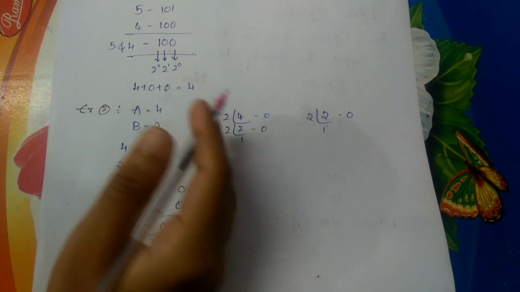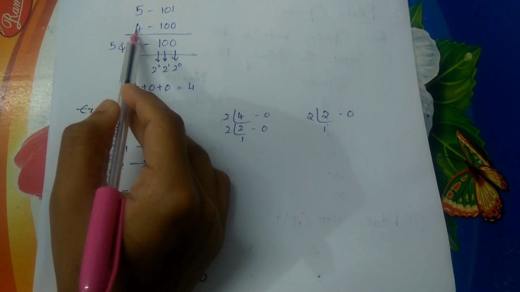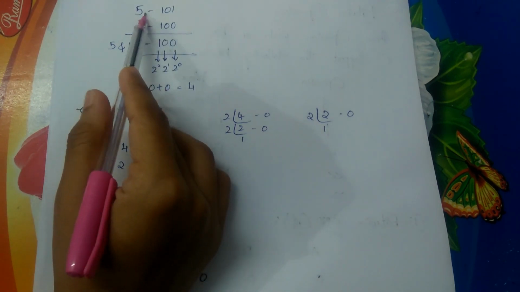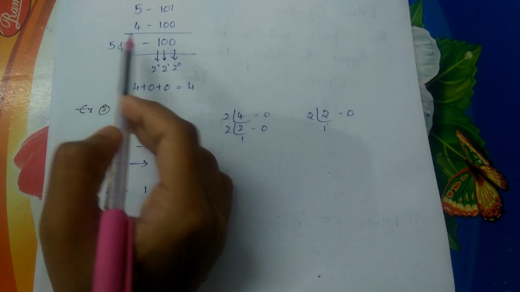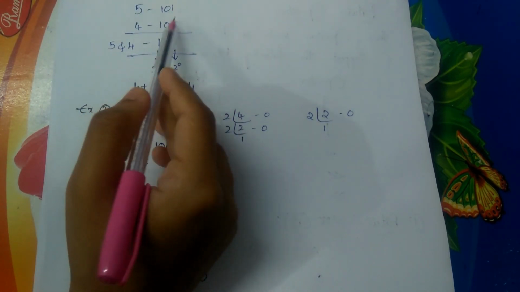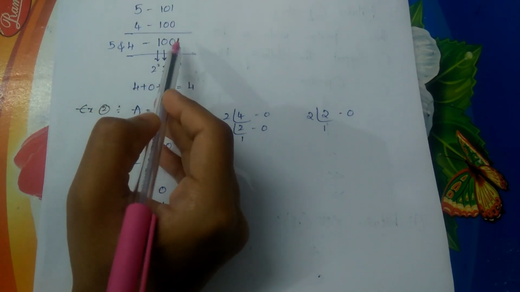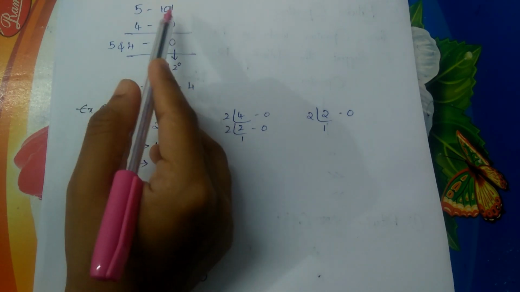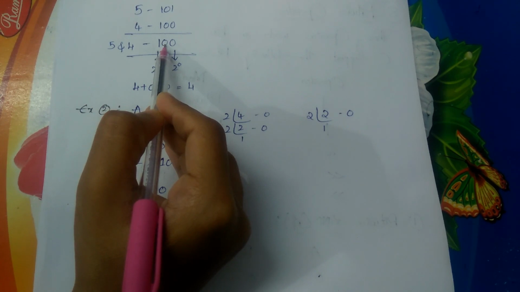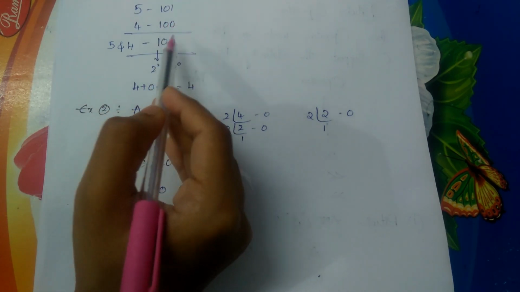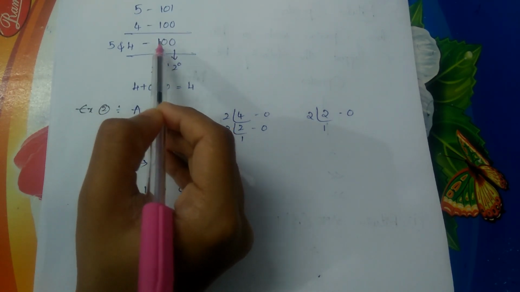Now after getting the binary numbers, take the binary number of 5, that is 101, and the binary number of 4, that is 100. Now we have to find 5 ampersand 4, nothing but 5 bitwise AND 4. For 1 and 0, A is 1 and B is 0, then A bitwise AND B returns 0, and if A is 0 and B is 0, then A bitwise AND B returns 0. Next if both are 1 it returns 1. Now we got 1 0 0.